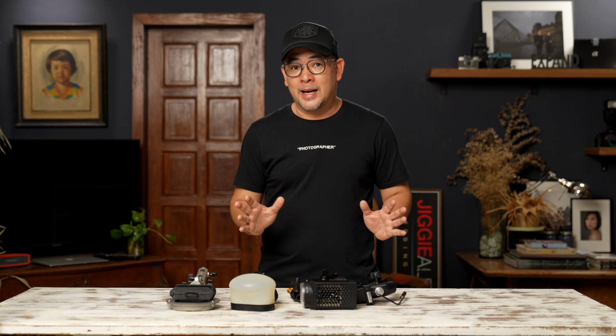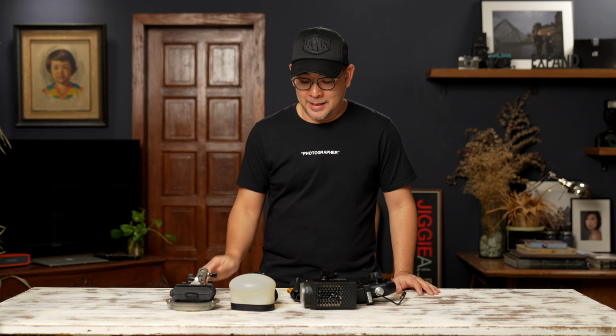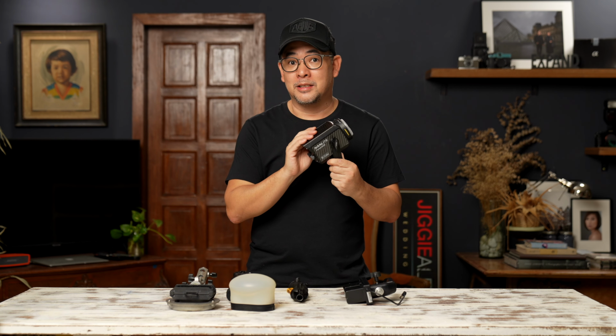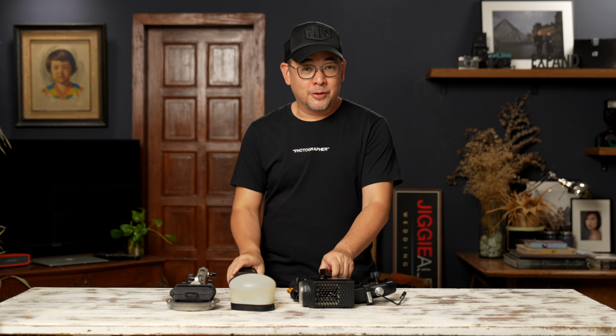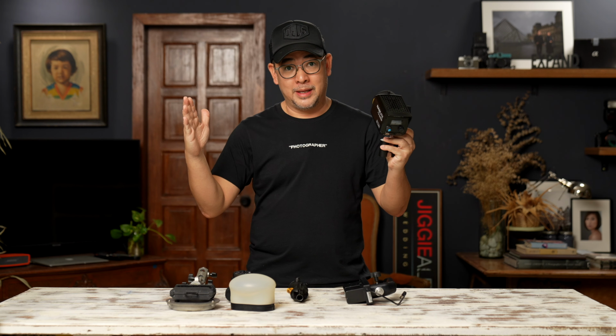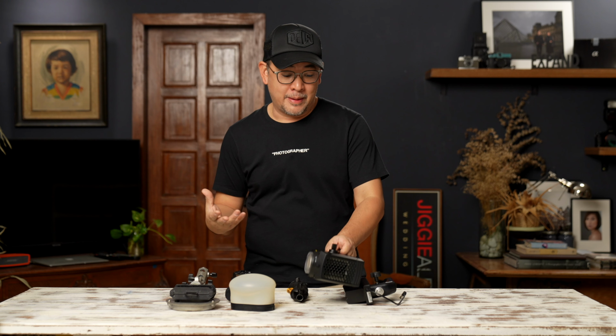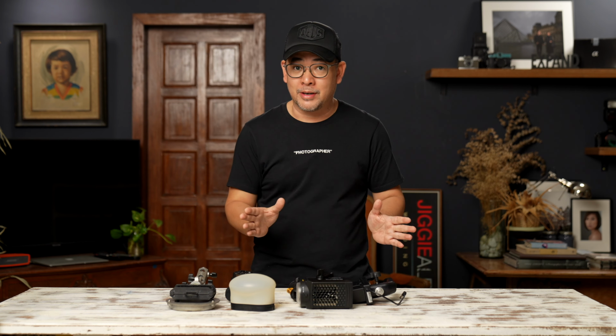What do I mean by practicality? It's all about the size. This one is so tiny yet so powerful. This one is so tiny but lacks a little bit of power. If you want just the power of the speed light, the continuous light will have to be about this big. And the battery pack will have to be so big also. So it's no longer that practical to bring around. However, if you are in a fixed set like now, continuous light is the best way to go.